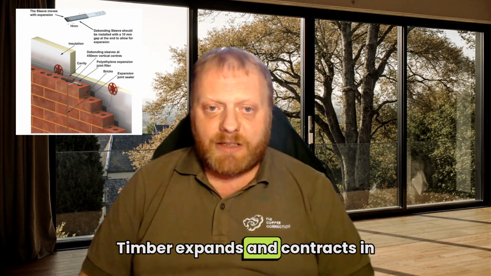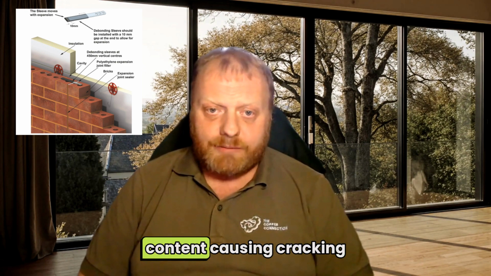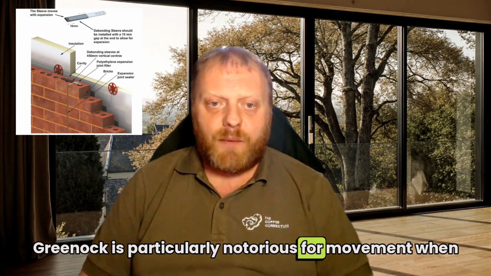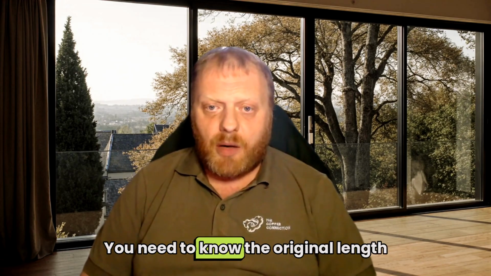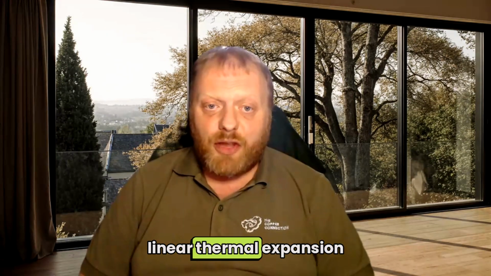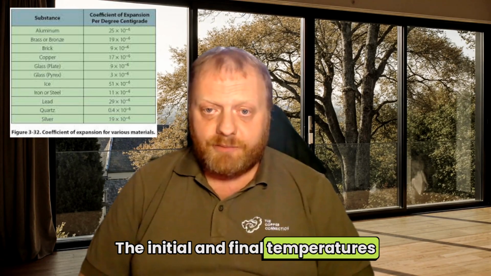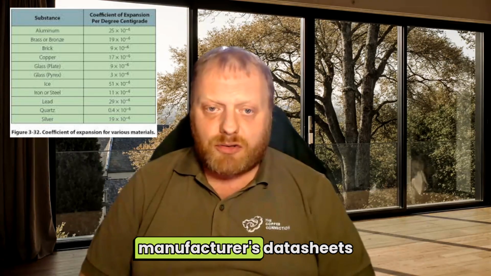Timber expands and contracts in relation to its moisture content, causing cracking. Green oak is particularly notorious for movement when it dries out. There are calculations for this. You need to know the original length, the coefficient of linear thermal expansion, and the initial and final temperatures. These coefficients are always available in the manufacturer's data sheets.